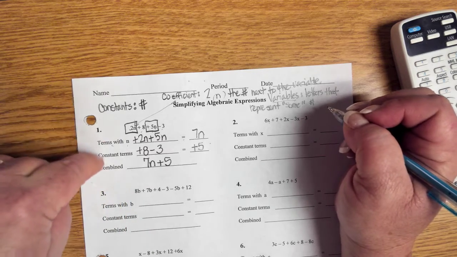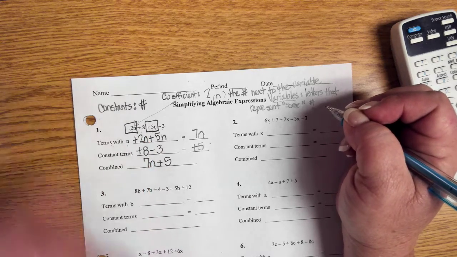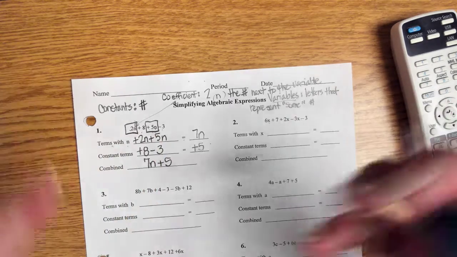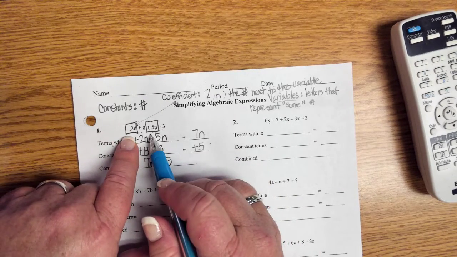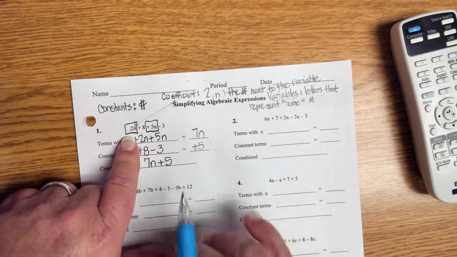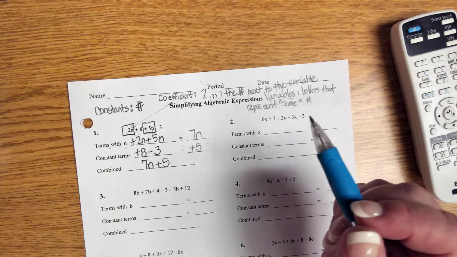Eventually you won't do these steps. You'll just be given this, or you'll be working a problem that just has this, and you just combine them. But if you need to box them or circle, like I'll show you what's going to come up pretty soon, then do that. But always take the sign in front of it.